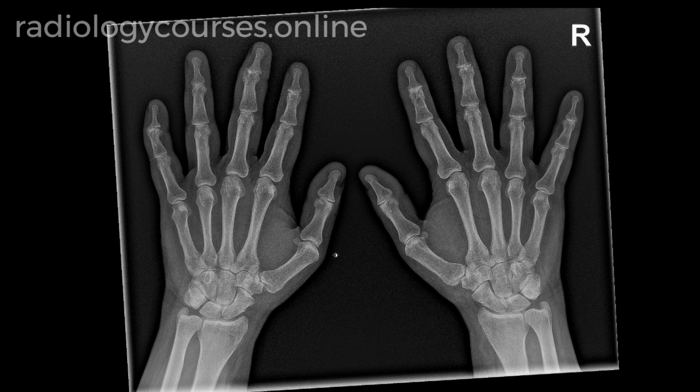So what we see here on these radiographs is abnormality in the distal interphalangeal joints. So how to describe these abnormalities and how to interpret them? So first, the radiological description.